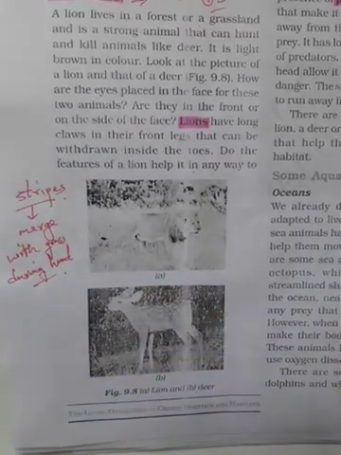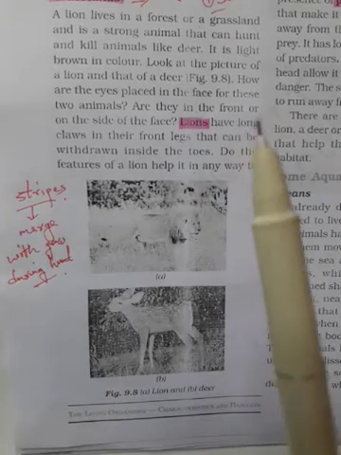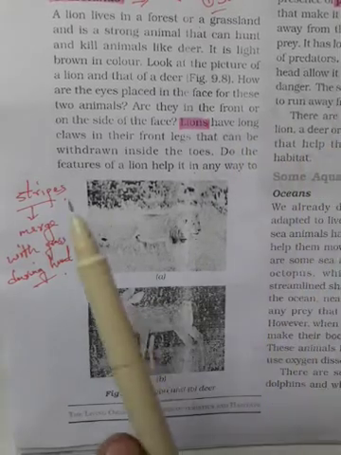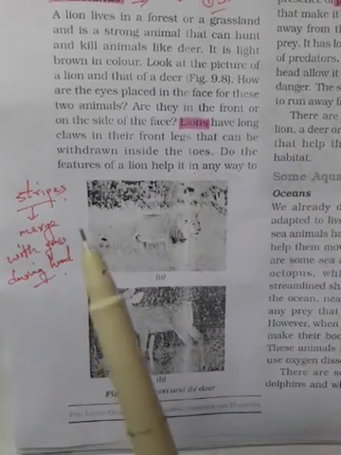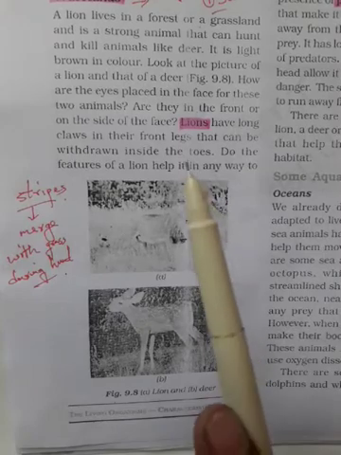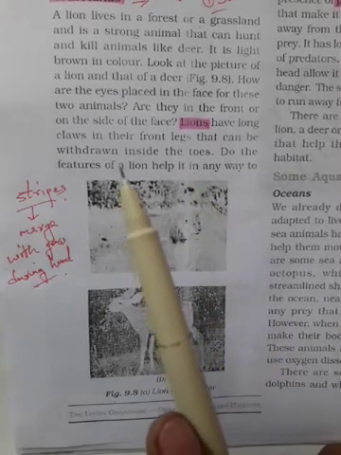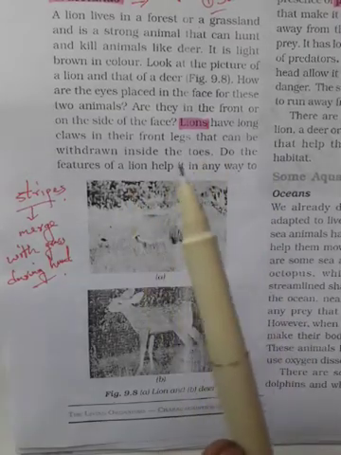Okay, during a hunt. Okay, the color and the body skin have some features that help them to hunt their prey. So again, lions have long claws, even tigers also have, in their front legs, that can be withdrawn inside the toes.